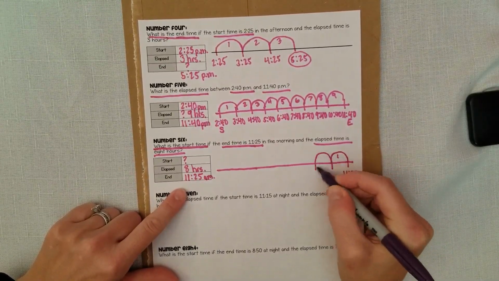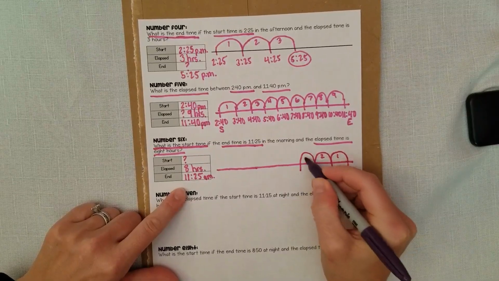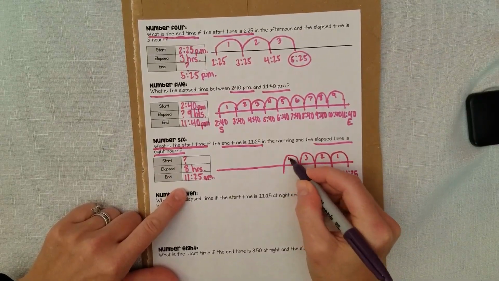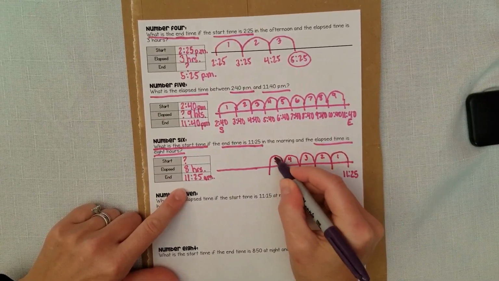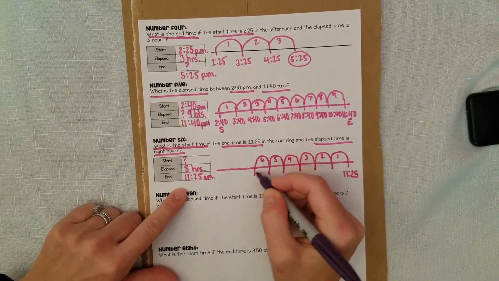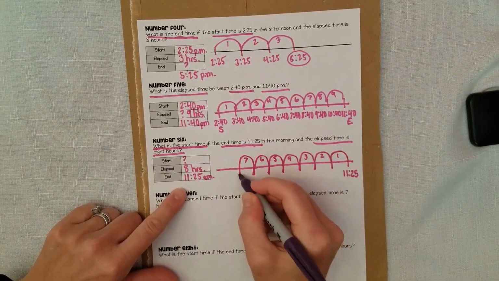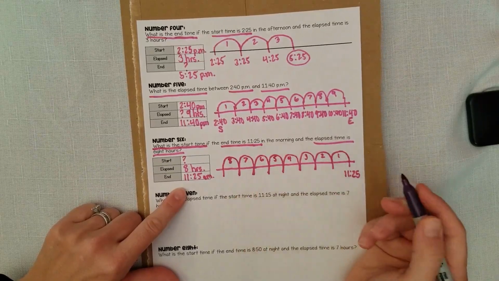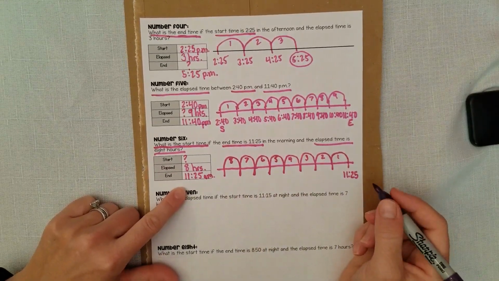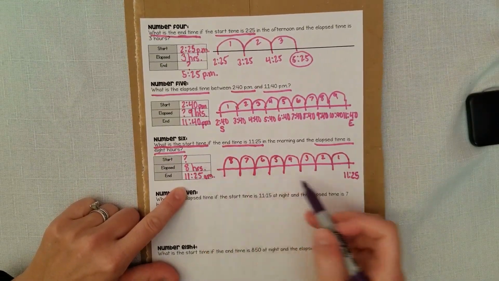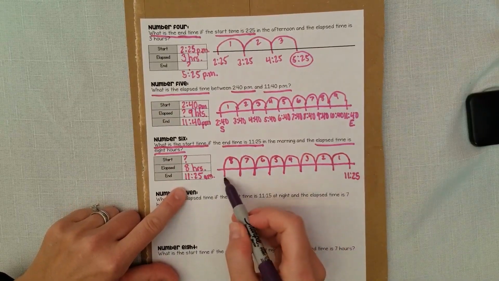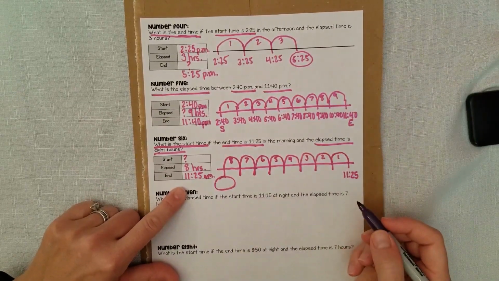1, 2, 3, 4, 5, 6, 7, 8. Ooh, I spaced that perfectly, didn't I? All right, so I made 8 jumps for my elapsed time, but now I got to figure out what time is this down here that I jumped to.